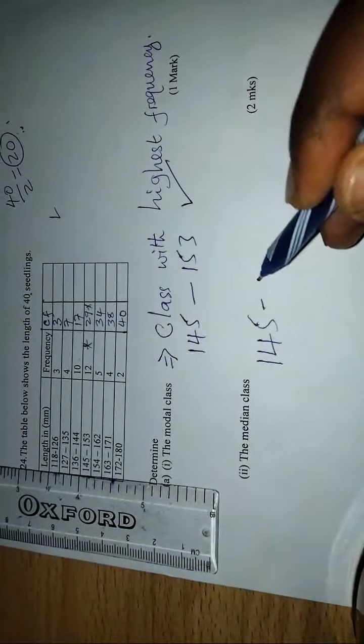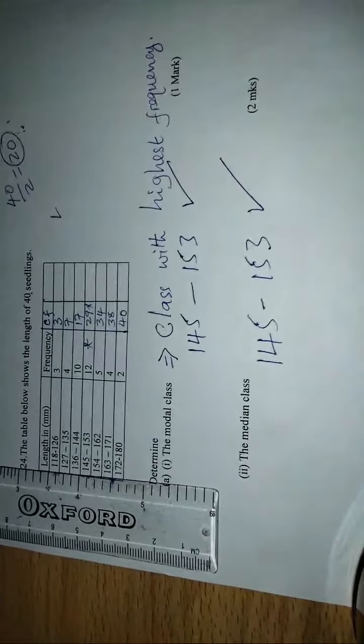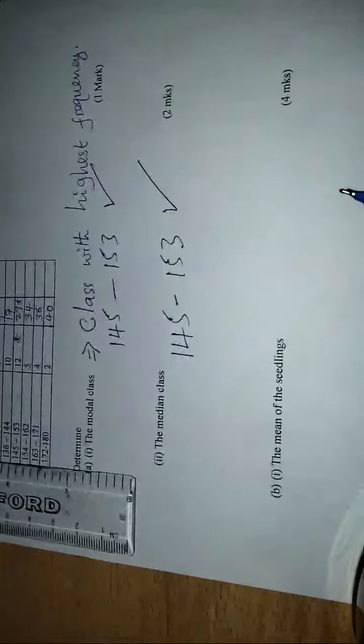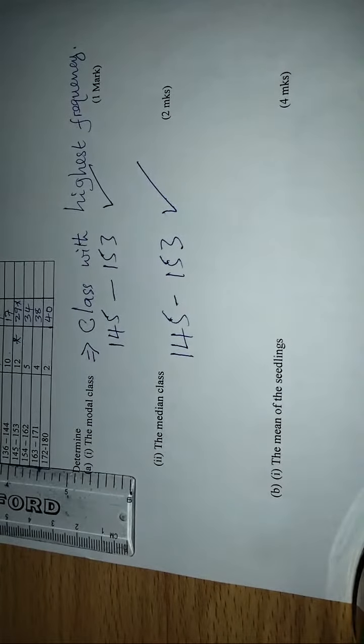So coincidentally, the median class is also the modal class. Don't think that the median class is always the modal class. It is only in this scenario that the classes prove to be the same.